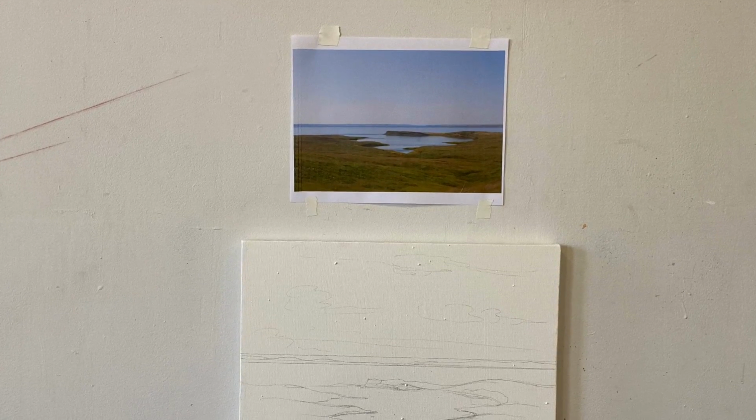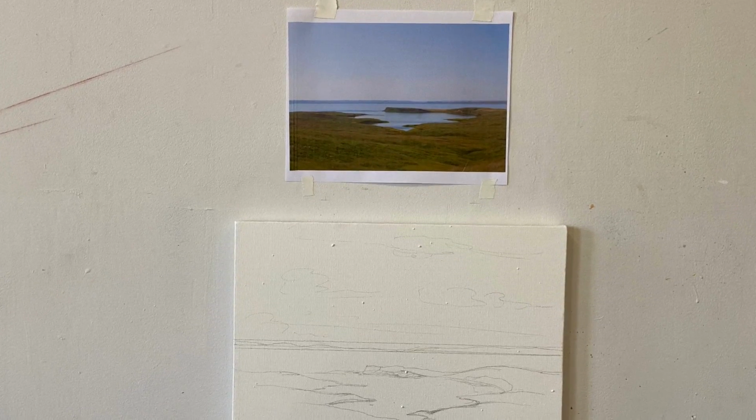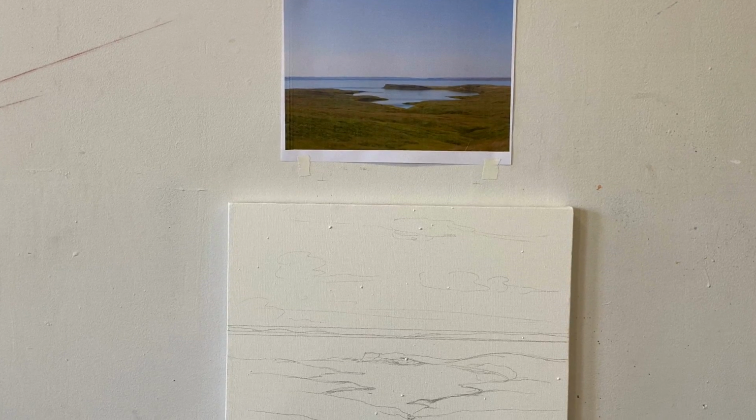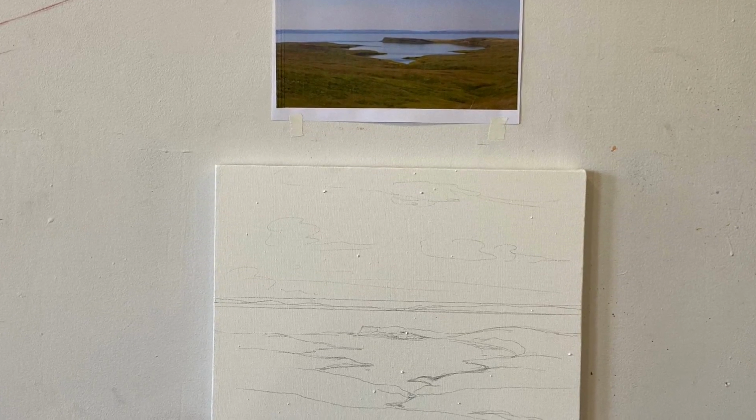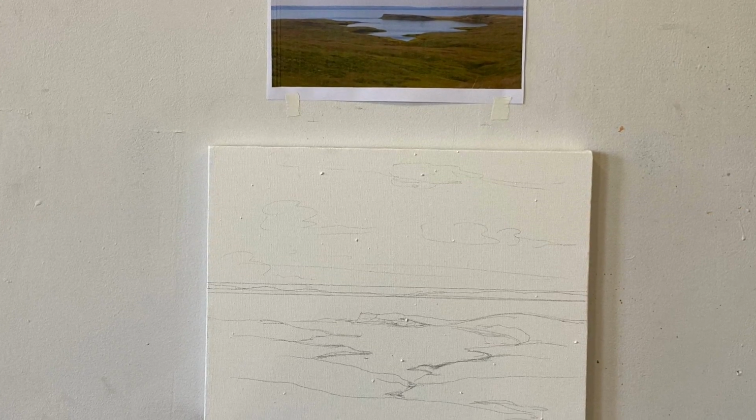This week we will be making a Fauvist painting. Remember, Fauvism in French means the wild beast, and it was a movement started by Henri Matisse and André Derain.